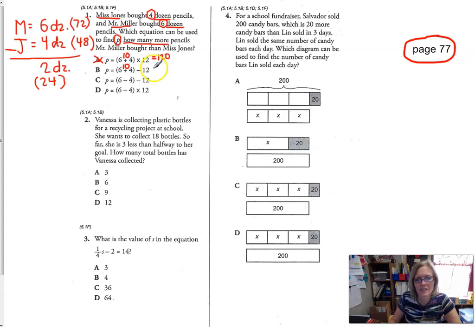No, that won't get us there. That would give us a negative number, and that wouldn't even make sense. We know he has more than her, so he couldn't have a negative amount. Let's go to C. P equals 6 minus 4 minus 12.